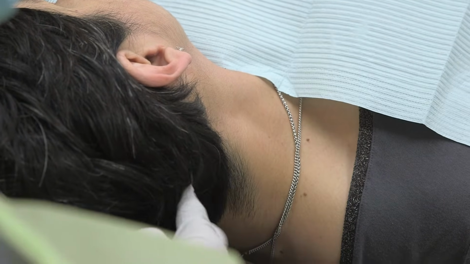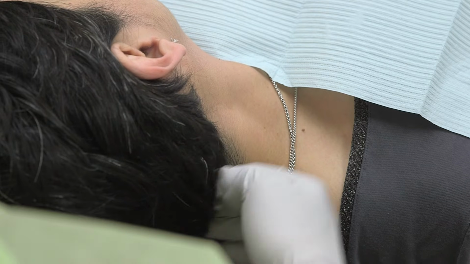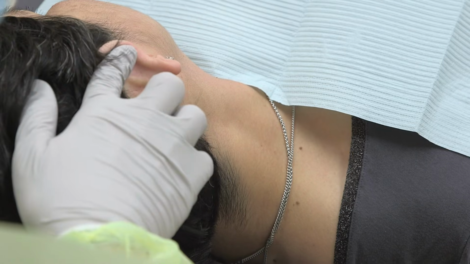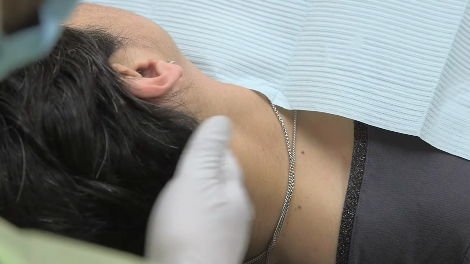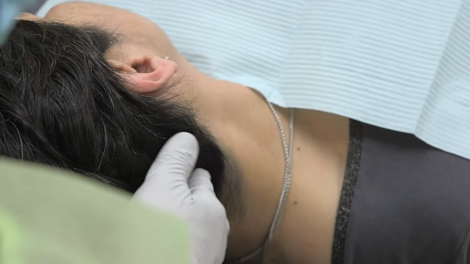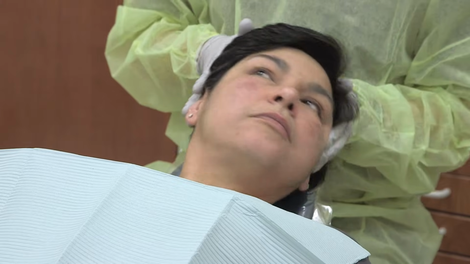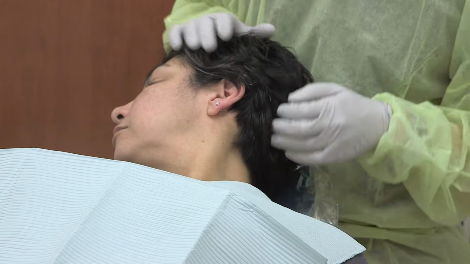While the patient is in this position, you can also palpate the occipital and mastoid lymph nodes and inspect the postauricular area looking for skin lesions that could be hidden. To finish, do a quick palpation of the muscles of the neck and repeat the same process on the contralateral side.